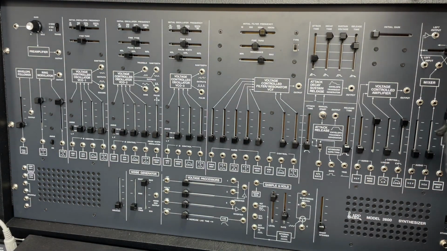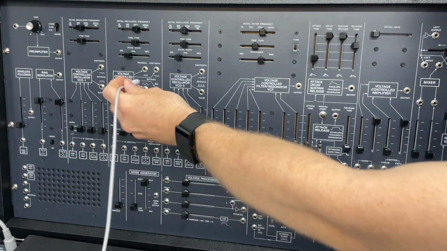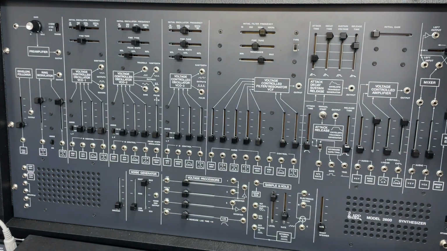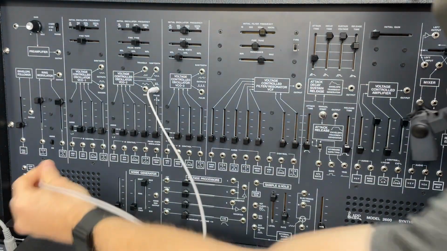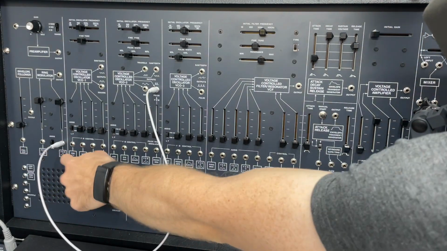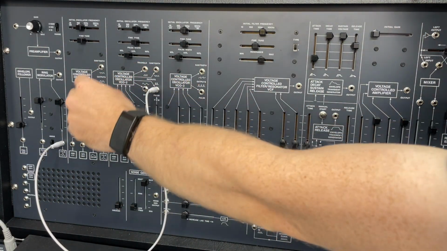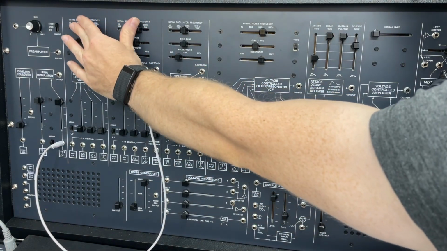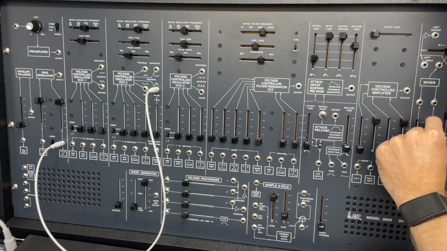Okay, and like always, we're not limited to those particular waves. We can sort of take any oscillator wave. And so I'm going to replace the sine wave with just the pulse wave. You get a lot more of a gritty sound.